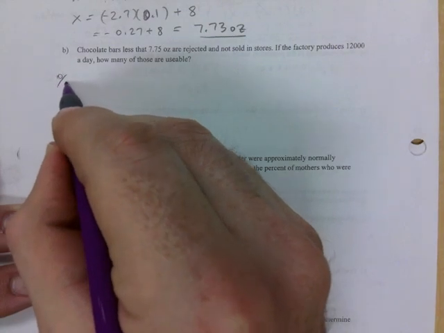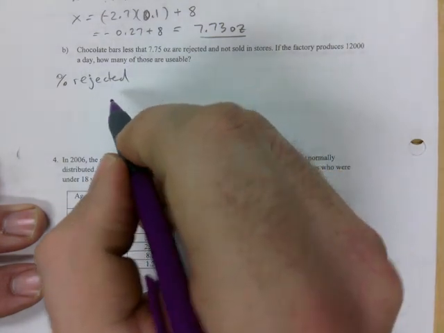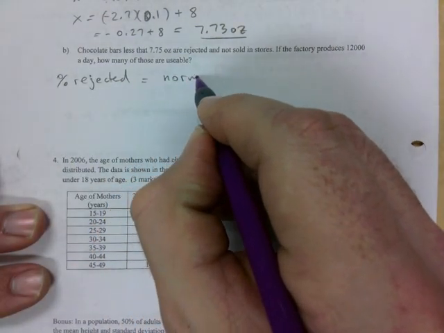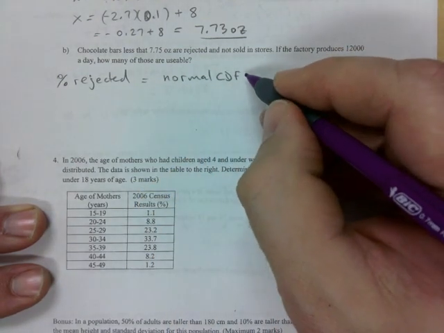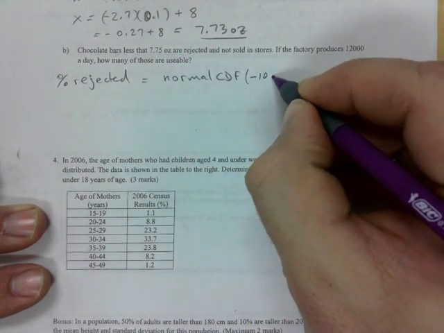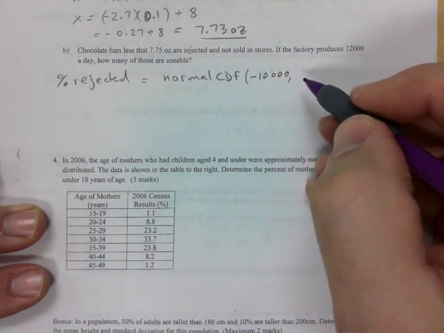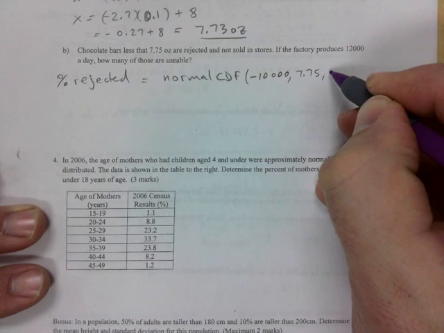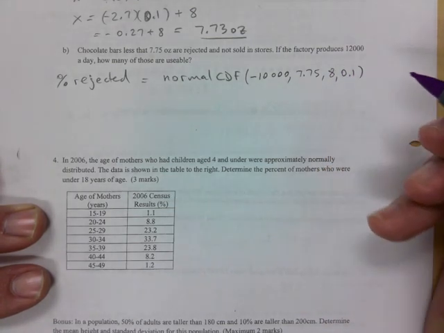So percentage rejected would be normal CDF. So anything less than 7.75 is rejected, meaning we need to have a very low number for our lower limit all the way up to 7.75. And then we just have our mean and our standard deviation followed.